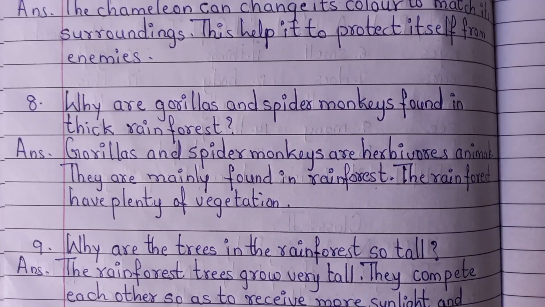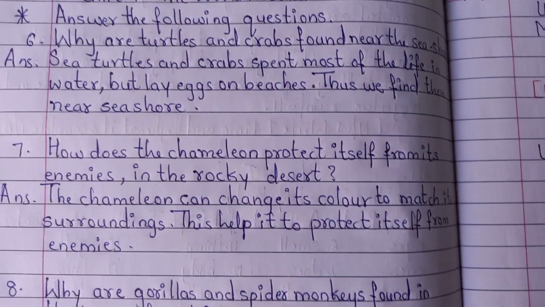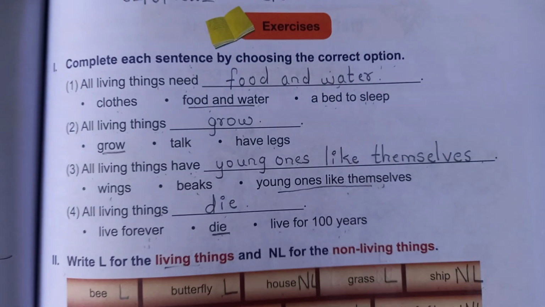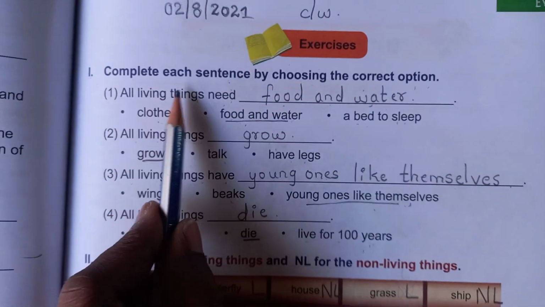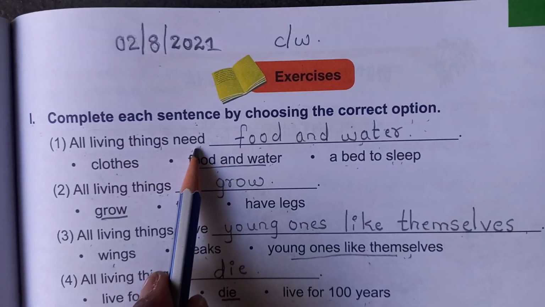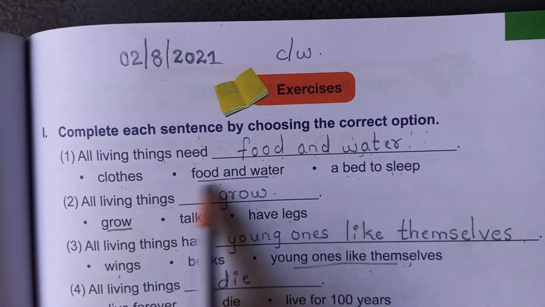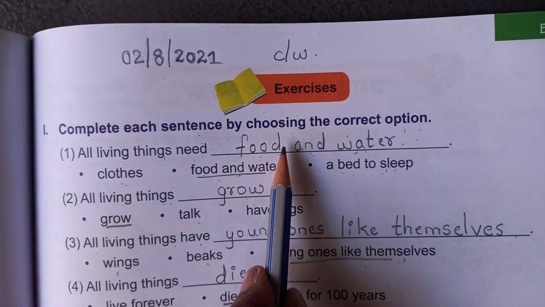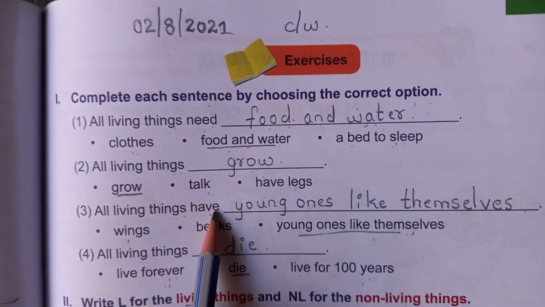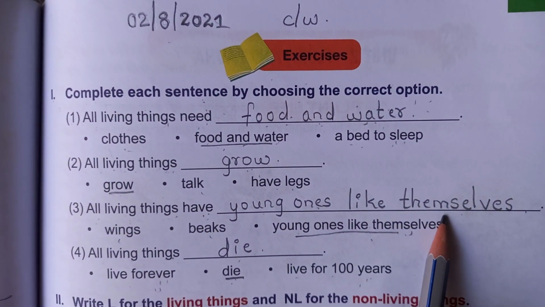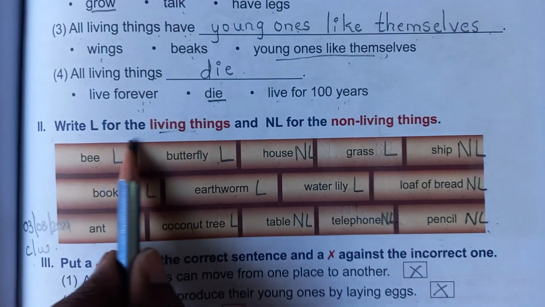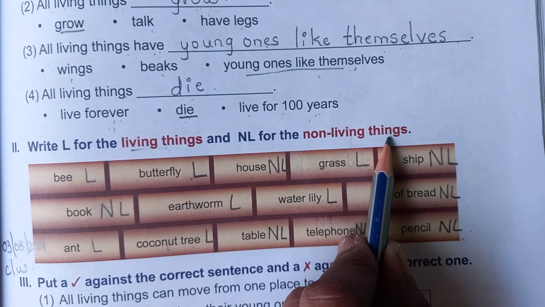So children, we have completed all these 9 question answers. You have to learn this all by heart, and now we will come to the exercise. Now open page 165 from textbook. Complete these sentences by choosing the correct option. All living things need food and water. So from this given option, you have to choose it and write it. All living things grow. All living things have young ones like themselves. All living things die. Write L for the living things and NL for the non-living things.